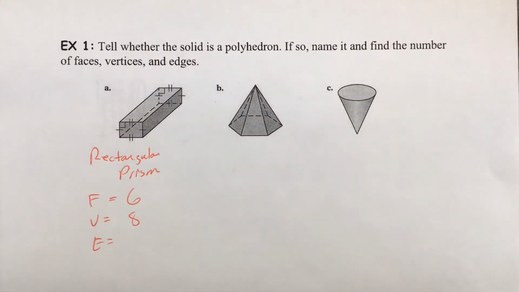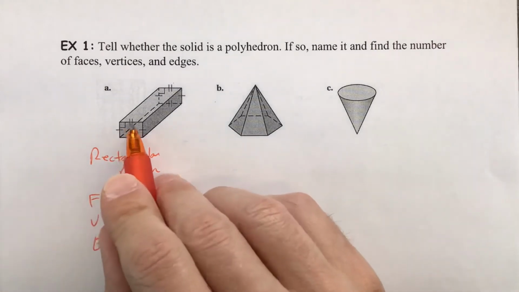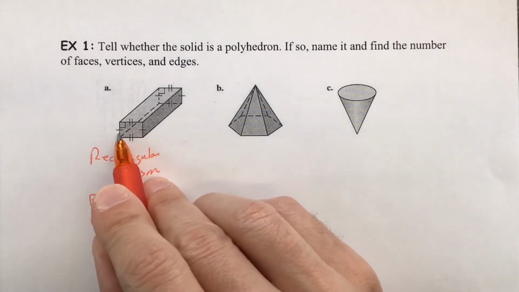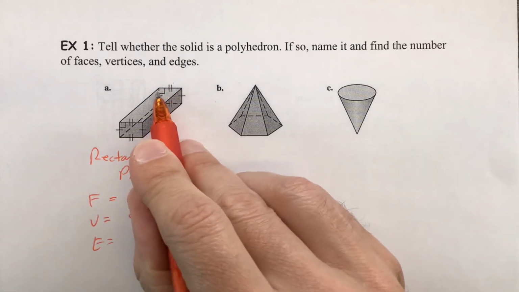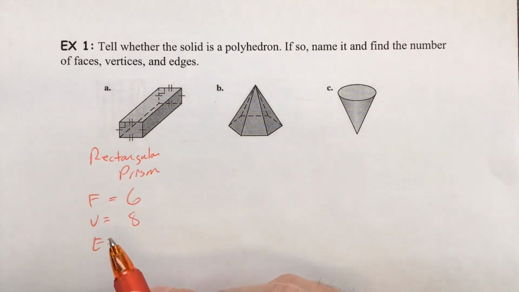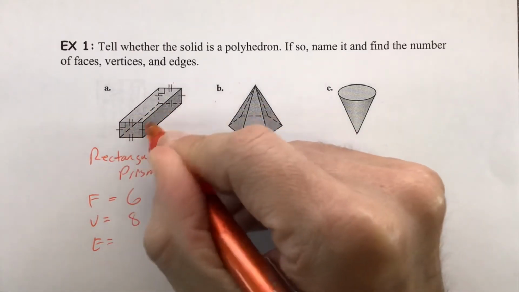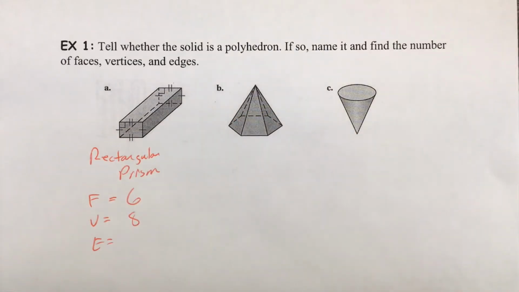To count the number of edges that I have, I'm going to start with counting the edges on one of the bases, which is 1, 2, 3, 4. I'll then double that for the back side here, so that's going to give me 8. And in addition to that, go ahead and add all the edges that connect the bases together, which is another 1, 2, 3, 4. So that'll give us a total of 12.